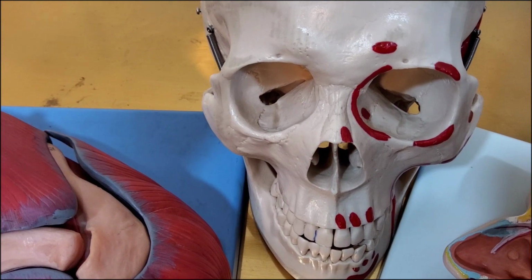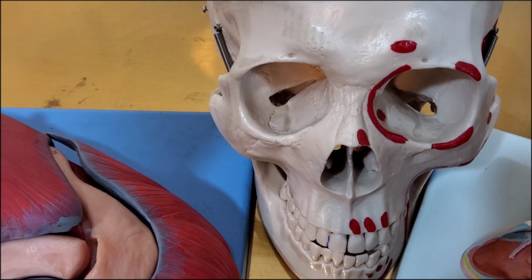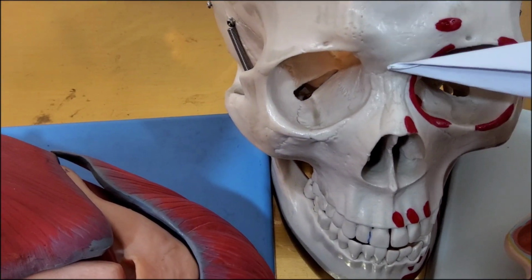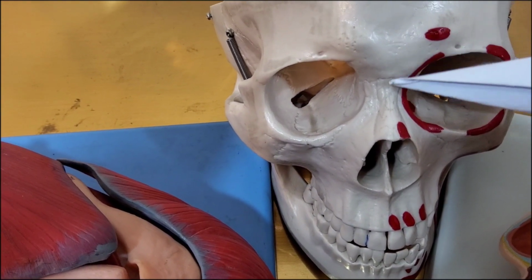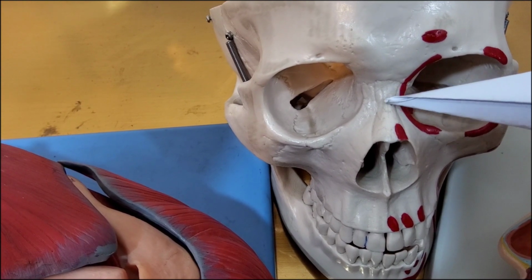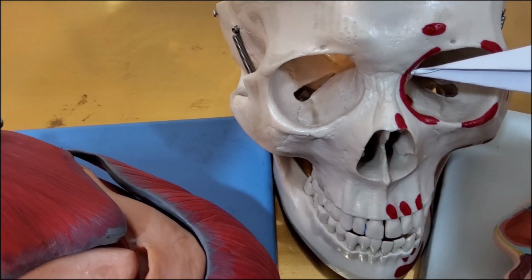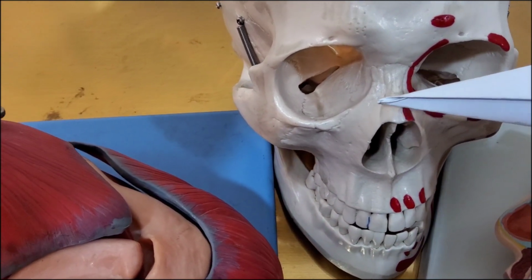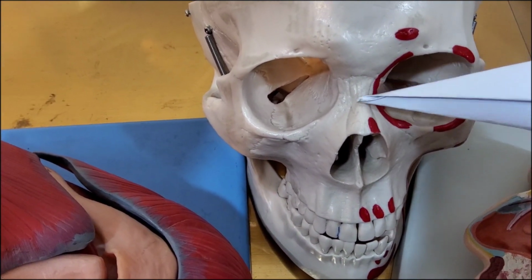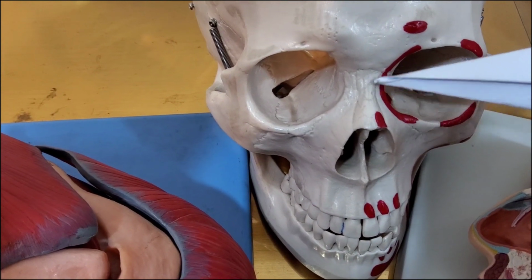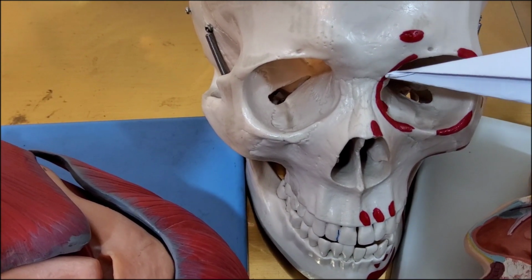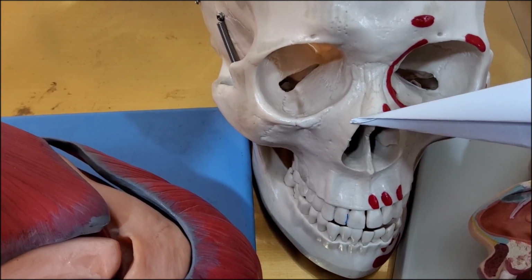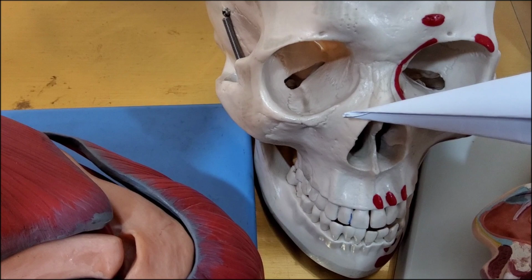The bones of the external nose are these. This is the nasal process of the frontal bone, while this is the nasal bone. On the lateral aspect of the external nose, we have the frontal process of the maxilla. Okay, let's repeat it. This is the nasal bone. This is the nasal process of the frontal bone, while on the lateral aspect of the external nose, we have the frontal process of the maxilla.